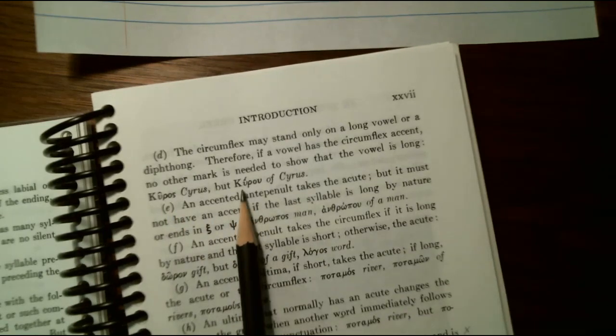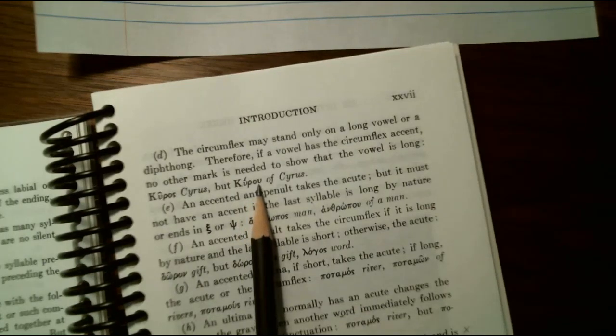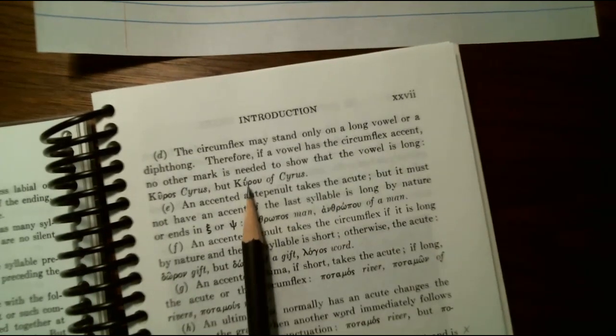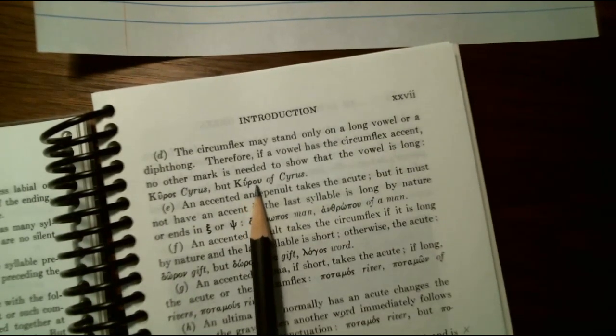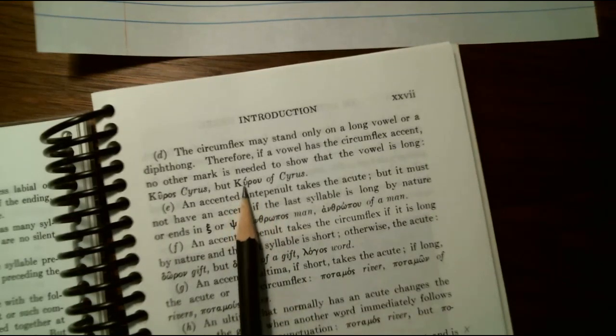All right, so if we look at kuru, this means of Cyrus. We saw the omicron, upsilon on anthropou, of man. Now we have of Cyrus. So that is 2 mores, right? And here they are marking this as long with the macron, but they're putting the acute on it rather than a circumflex.